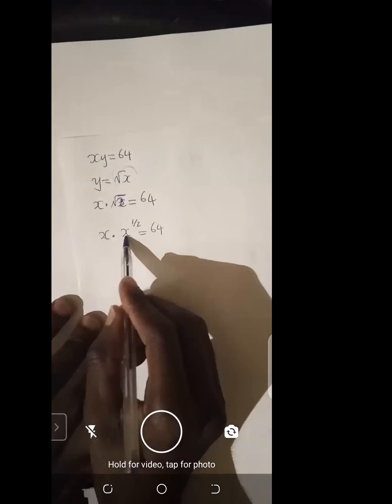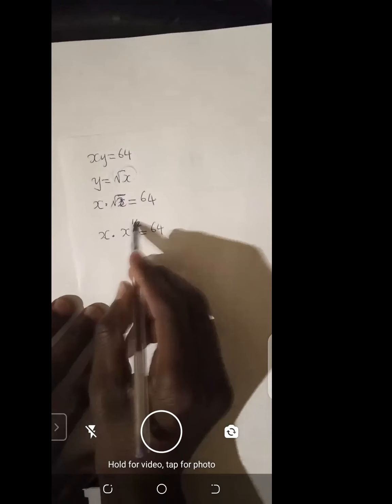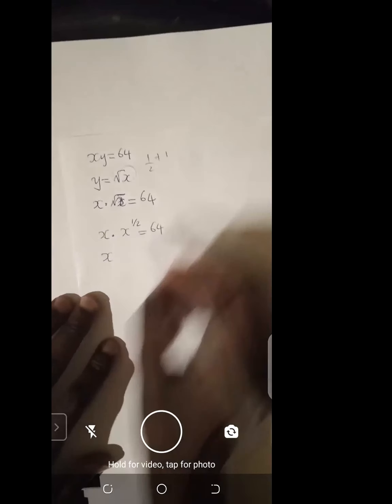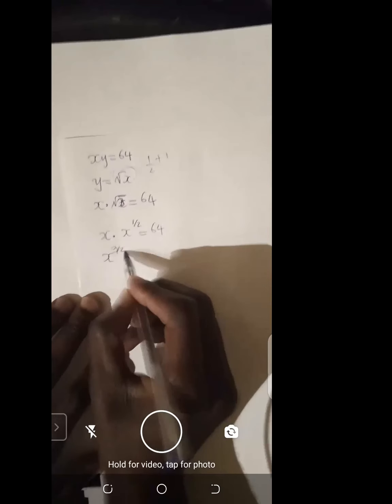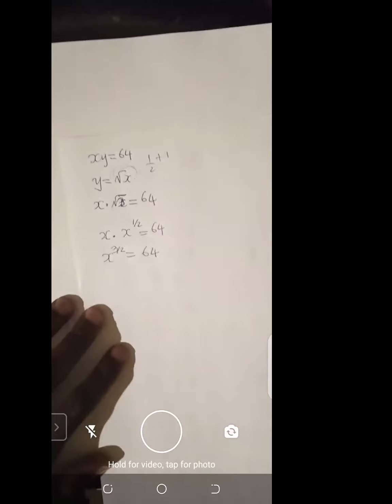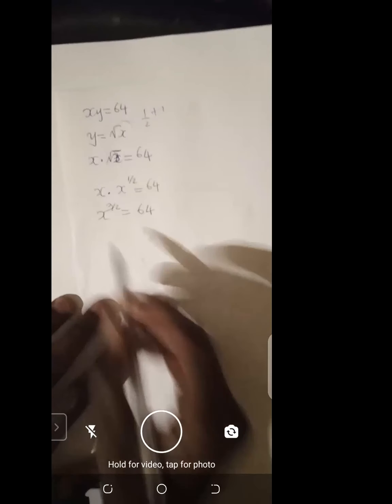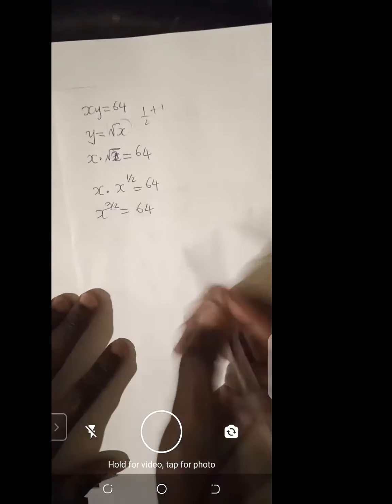Similar bases, what do you do to the exponents? You add. What is 1 over 2 plus 1? You get x to the power 3 over 2 being equal to 64. What does this imply?